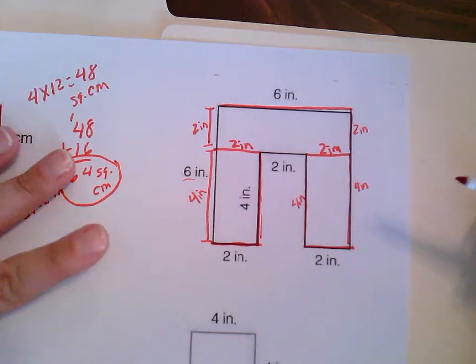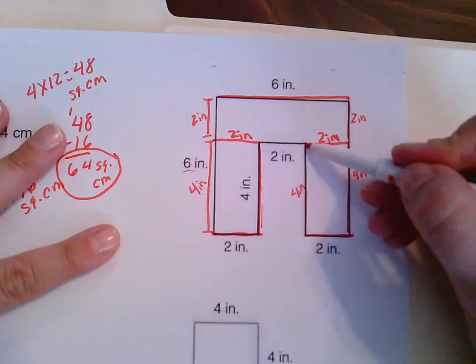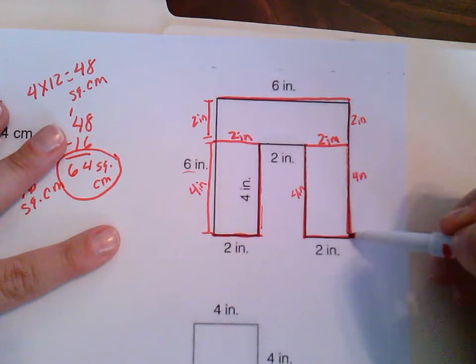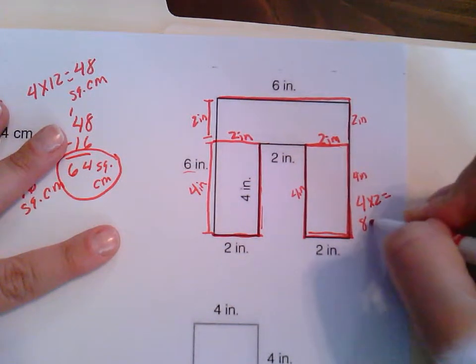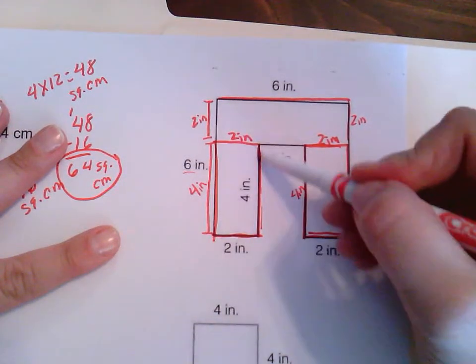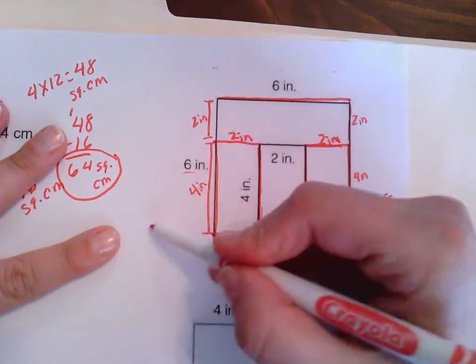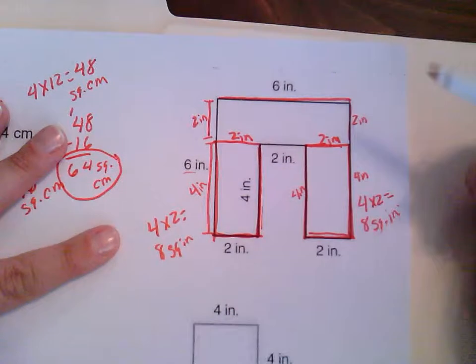Now that all my sides are labeled, I can start pulling out the pieces I need to make my equations. This shape here is a 4 by 2, so 4 times 2 equals 8 square inches. 4 and 4, 2 and 2, so again I have a 4 times a 2, which is 8 square inches.